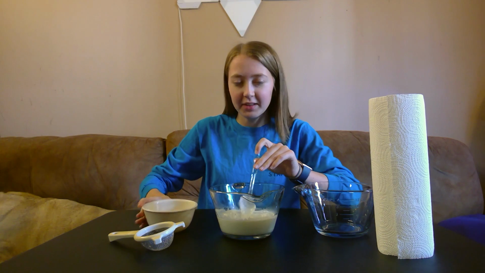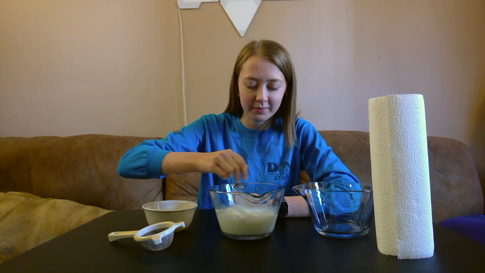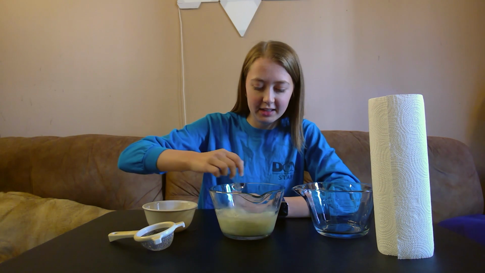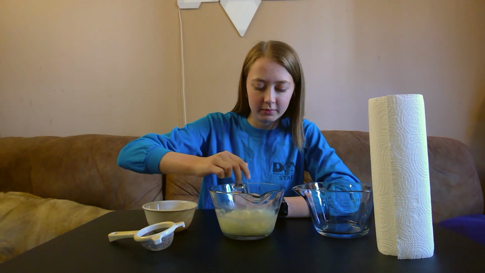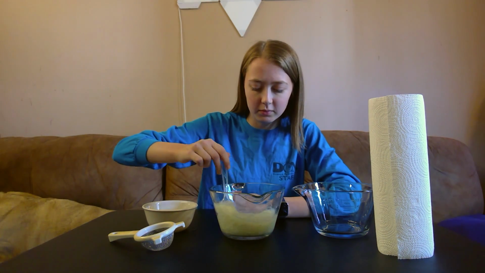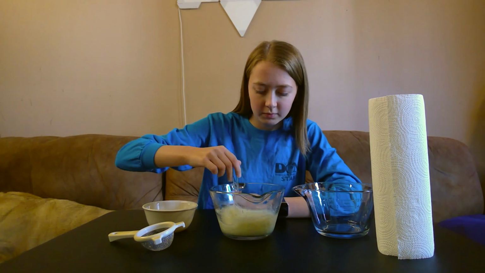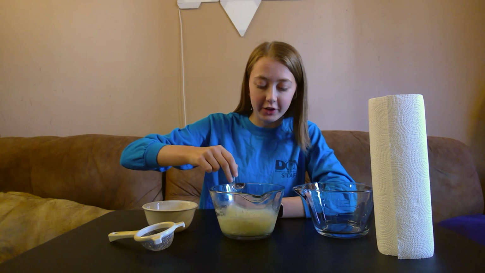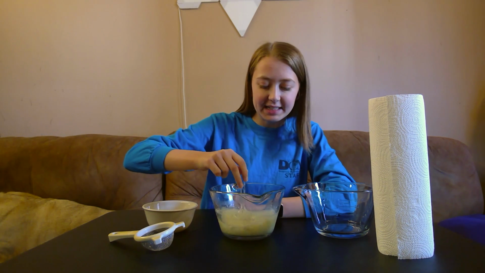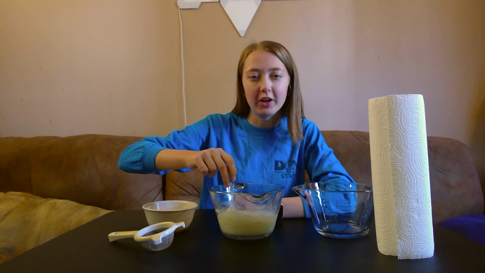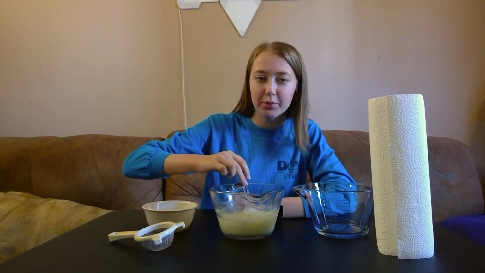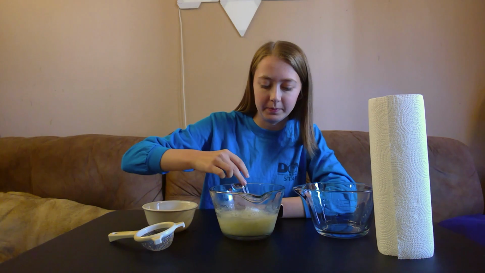The next step is to just mix it up. And as you mix it, you'll notice that you see lumps forming from your milk. So what's happening here as I mix my vinegar with my milk is the acid from the vinegar and a protein in the milk don't mix together. So that protein is separating out.